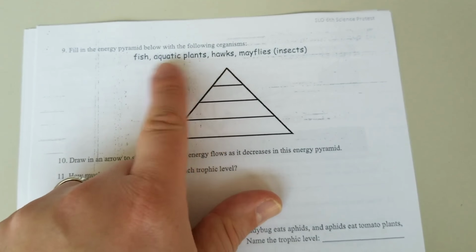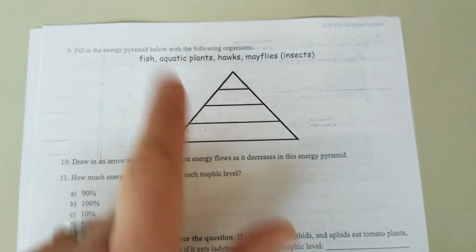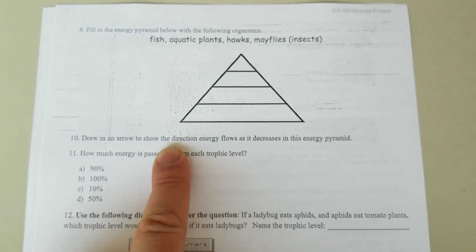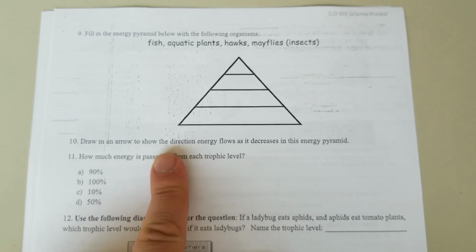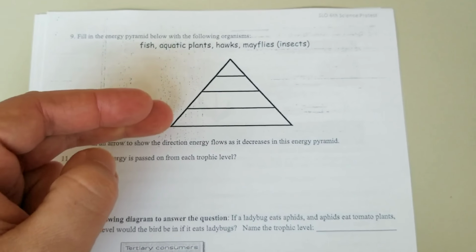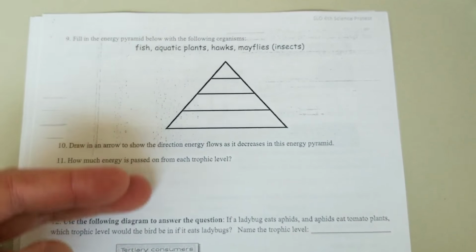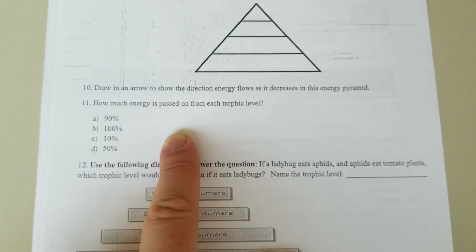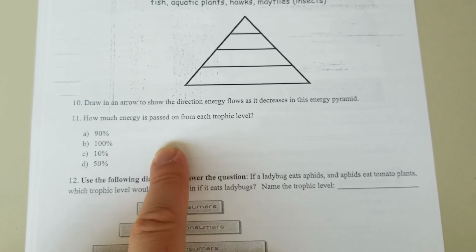There's only 4 animals here. Same thing, aquatic plants, one word. That was a struggle for some people. Draw an arrow to show the direction energy flows as it decreases in this energy pyramid. So, I mean, energy is going through these trophic levels. Is it decreasing going up or decreasing going down? How much energy is passed on from each trophic level? We beat this to death, and there's still people getting it wrong.